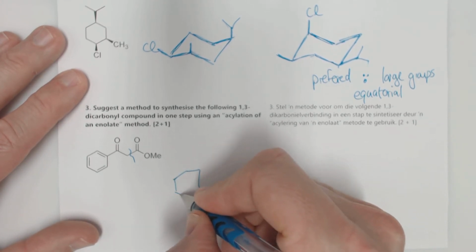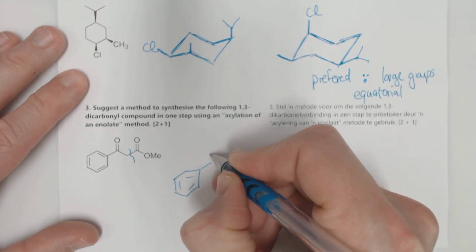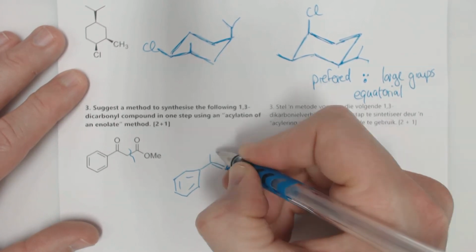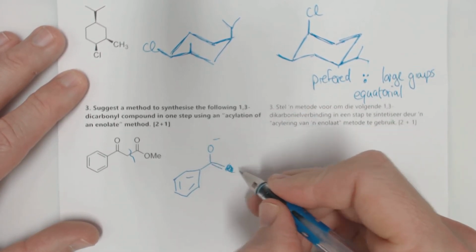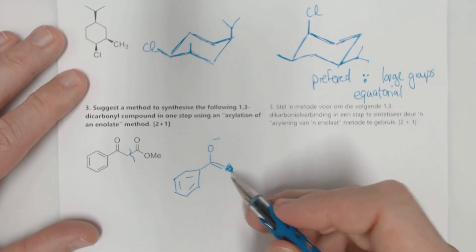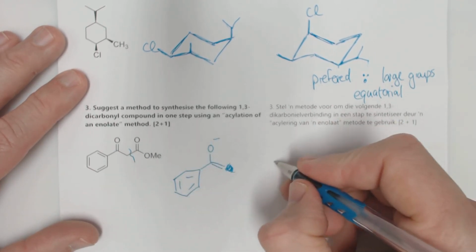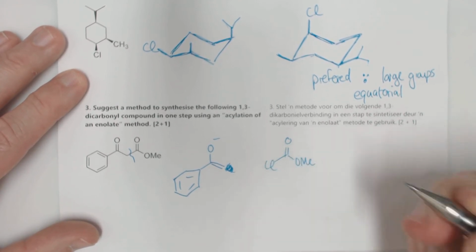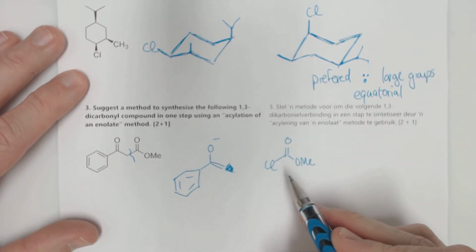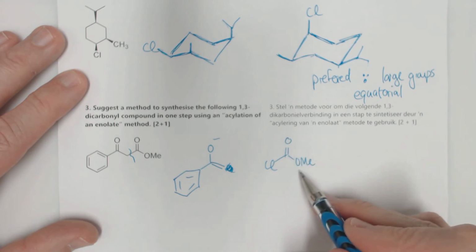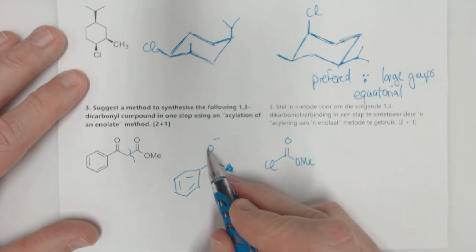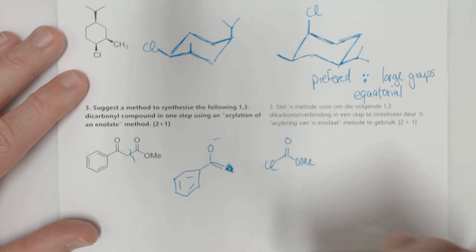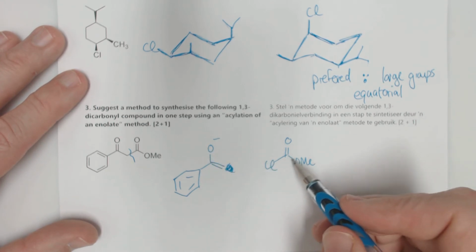So you want to form that enolate, and then you need a reactive partner, so you added a chlorine on over there. The problem with this is that methyl chloroformate, like acid chlorides, would react with oxygen, so they would acylate. So this wouldn't work.